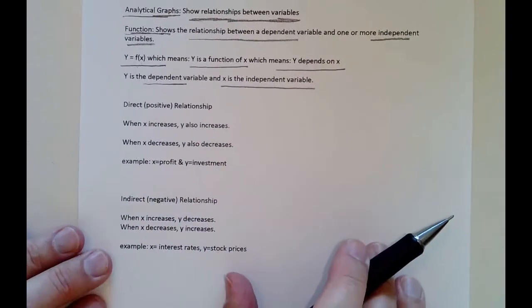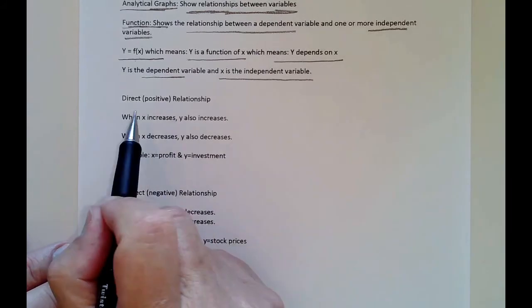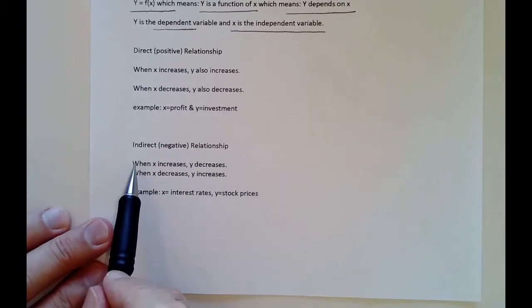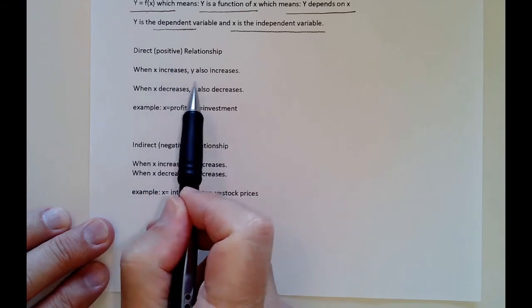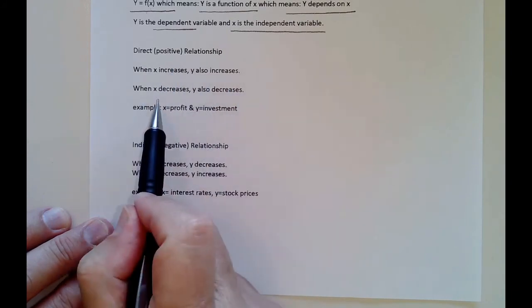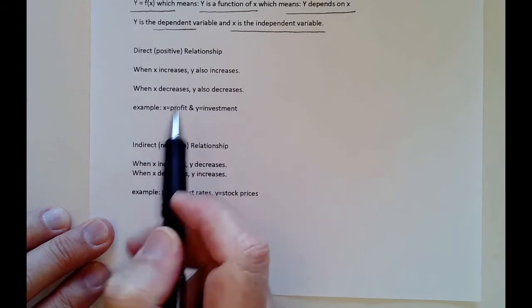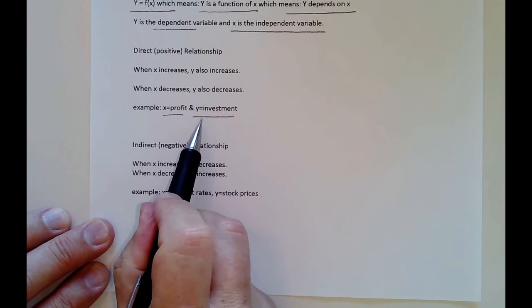Moving along. Your functions can be either direct or indirect. Direct also means positive, and it means when x increases, that's going to cause y to go up, and when x goes down, it causes y to go down. So they move in the same direction. An example would be profit and investment. Investment is the y variable.